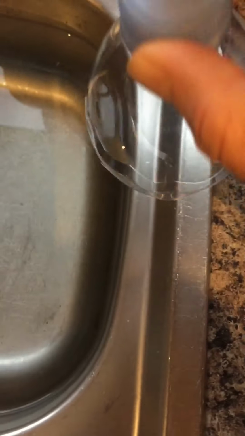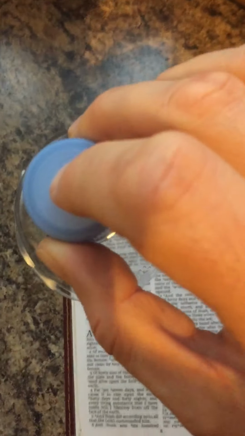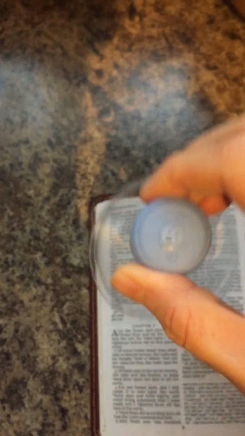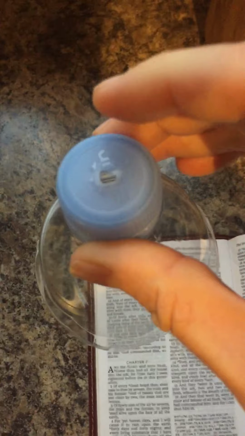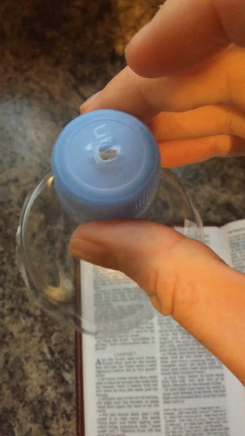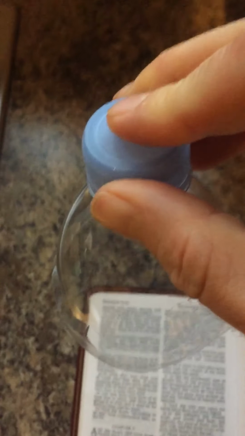How does that work? So what I've done to show this, the physics of this and how it would work, I've drilled a hole in this cap. Yes, something so simple. And we can demonstrate it very easily. Okay, I can't demonstrate the fountains of the deep, but I can demonstrate the window of heaven. You ready? Okay, watch.